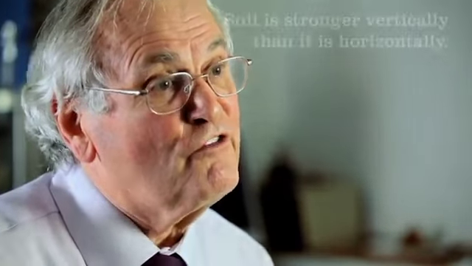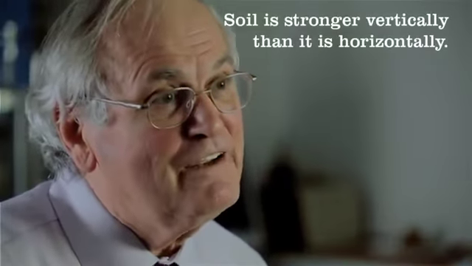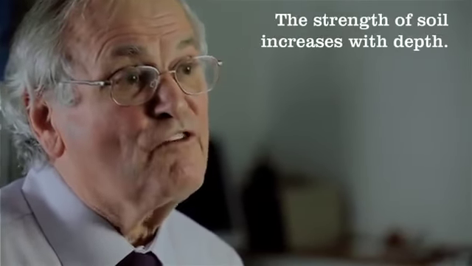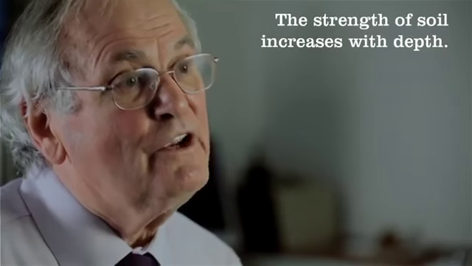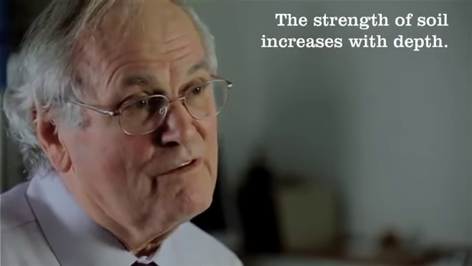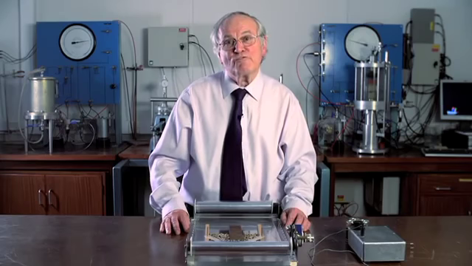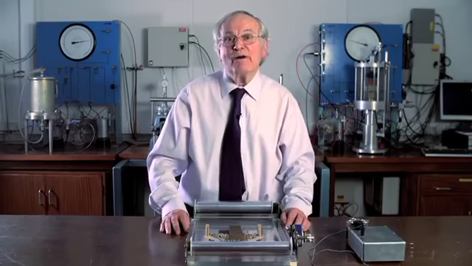So, summing up, we have seen that the soil is stronger vertically than it is horizontally, and we have seen that the strength of the soil increases with depth. Both these very important effects result from the soil being laid down and acted on by gravity.